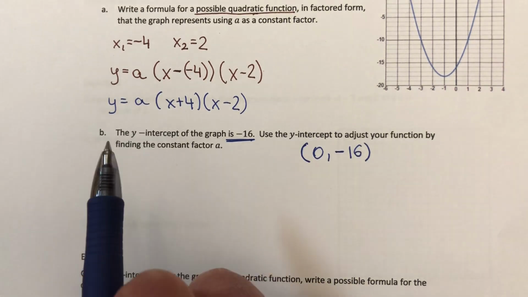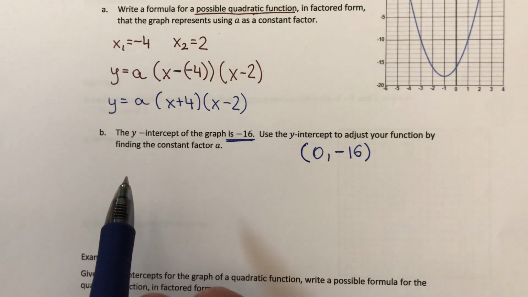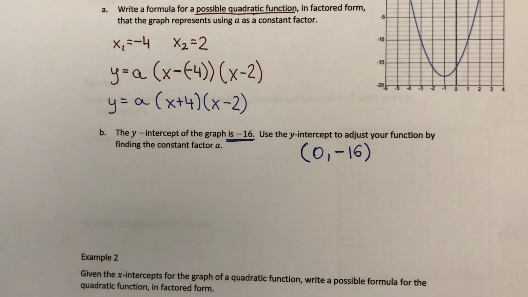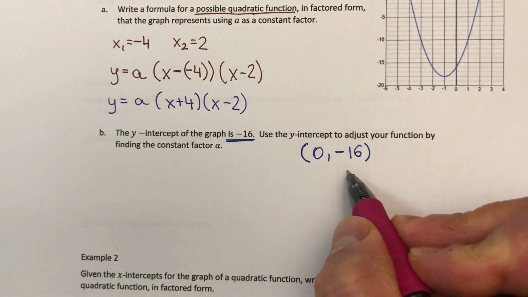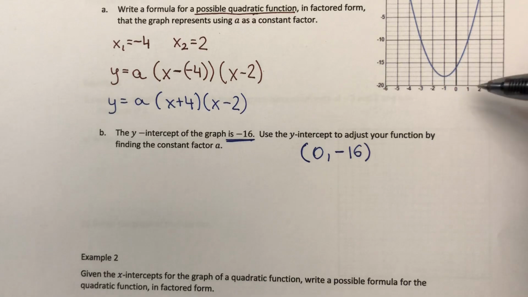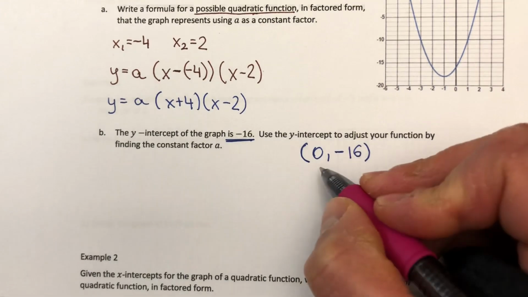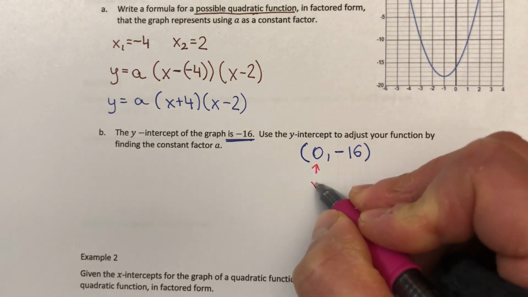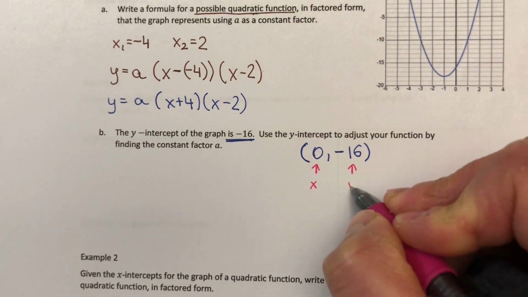We will have to find one more point that definitely belongs to the given parabola. And again, for this particular one, we had the given information that the y-intercept is -16. Sometimes you will be asked to find a point that you definitely can read off of the graph. So now you know that this is your x and this is your y.